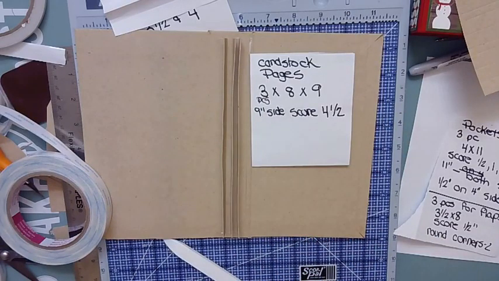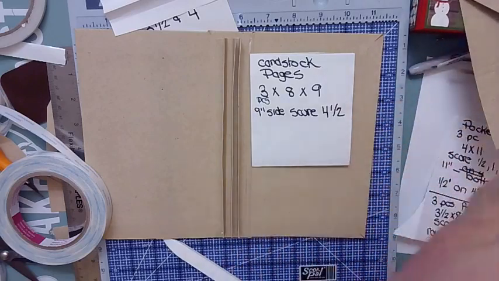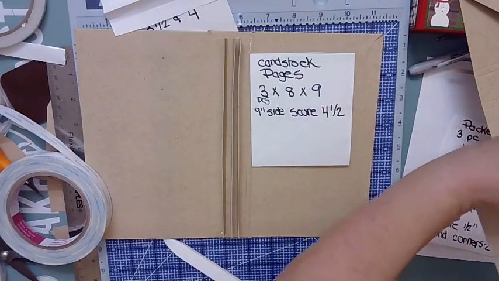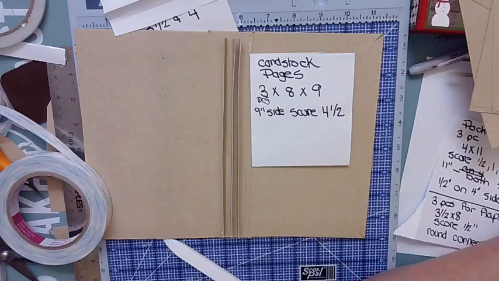Let me see. What do I have here? I'll take another piece. 8 by 9. 9 inch. 8 inch.